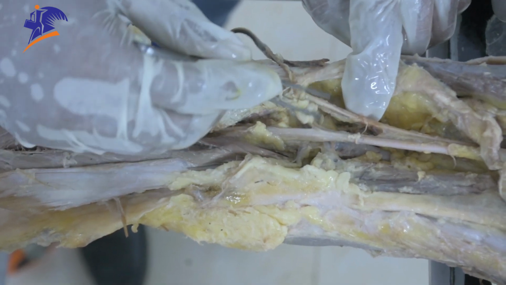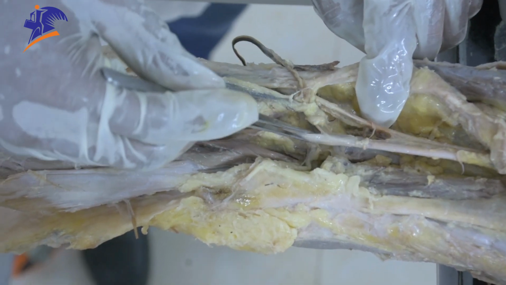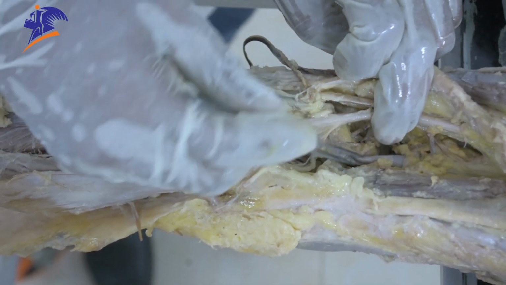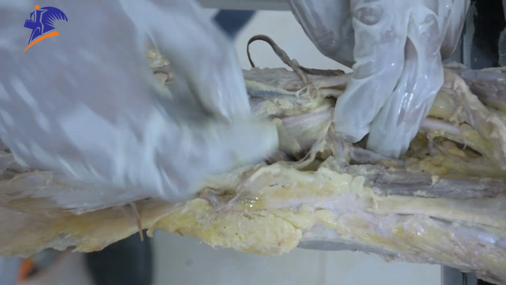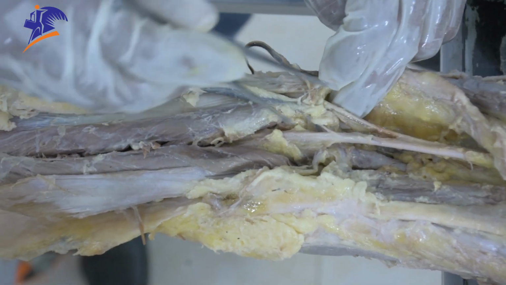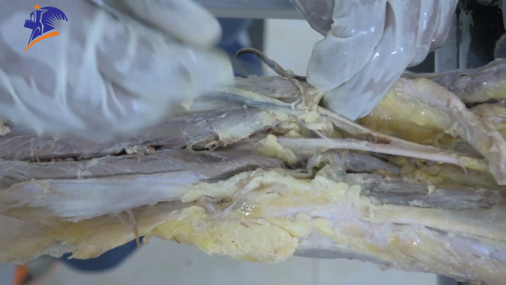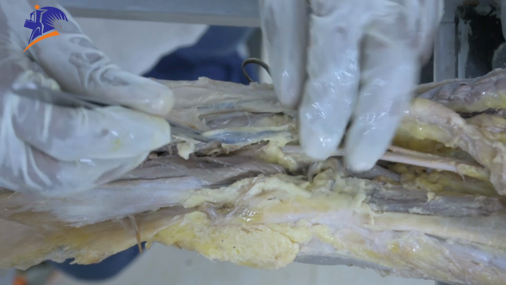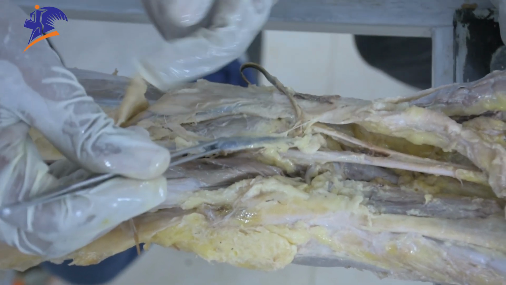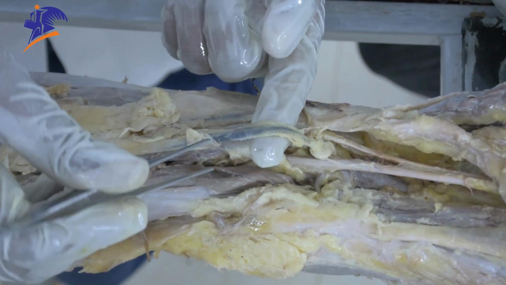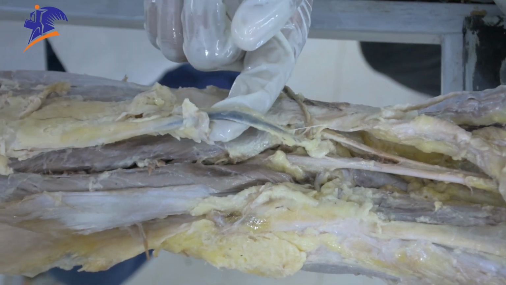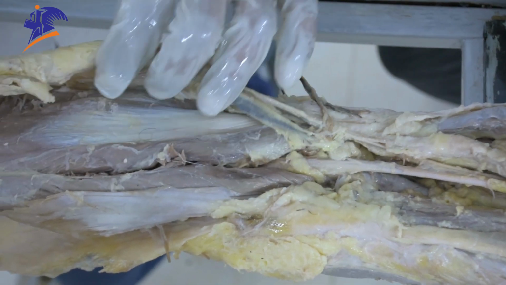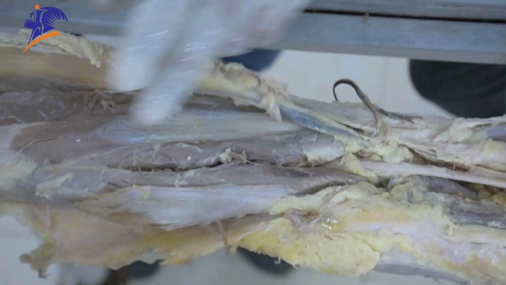What are the contents of the popliteal fossa? The tibial nerve and the common peroneal nerve. This is the tibial nerve, and this is the common peroneal nerve. Also, the popliteal vein, and deeply we will find the popliteal artery. Also, there are lymph nodes and fat. Among the structures located superficially in the popliteal fossa, this vein is the short saphenous or small saphenous vein. It is usually accompanied by the sural nerve. This is the popliteal fossa in the posterior aspect of the knee.